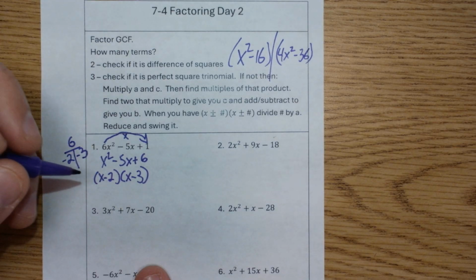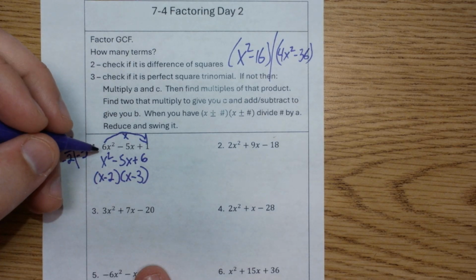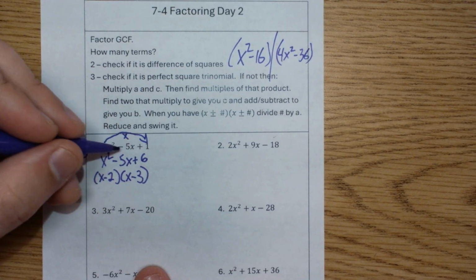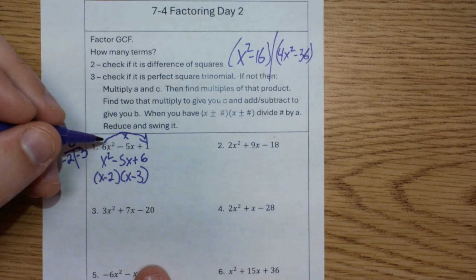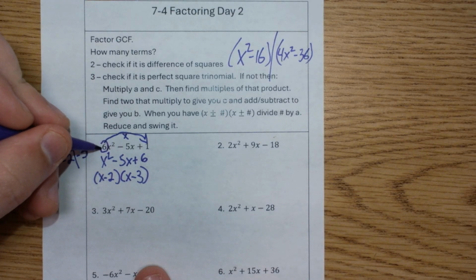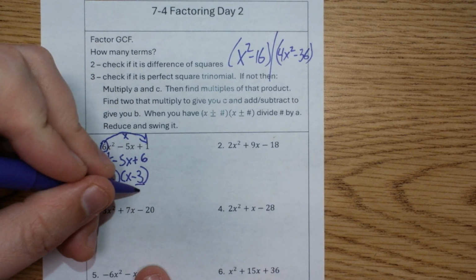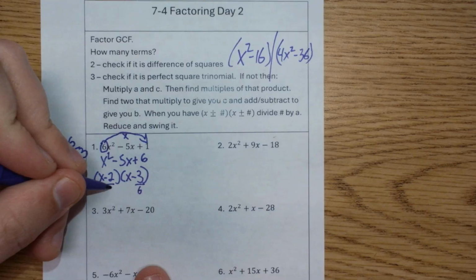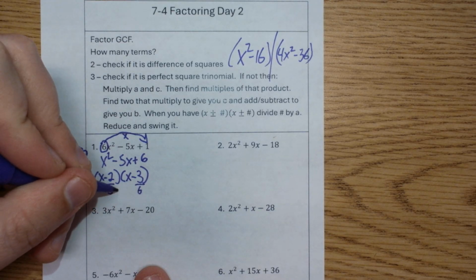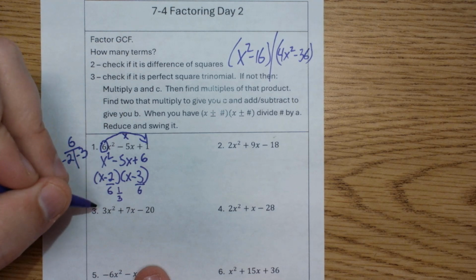So what I need to do, and this is mainly just getting us something that will add together to that in the middle, is I'm going to divide by 6 for both of these and simplify. So instead of 2/6, that'll become 1/3.